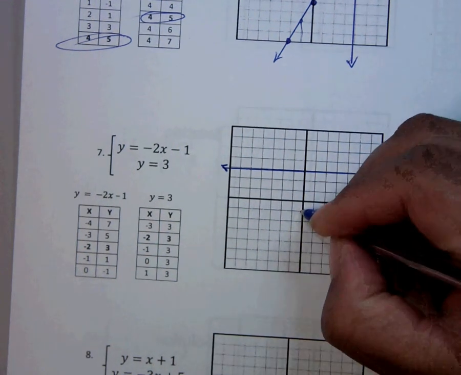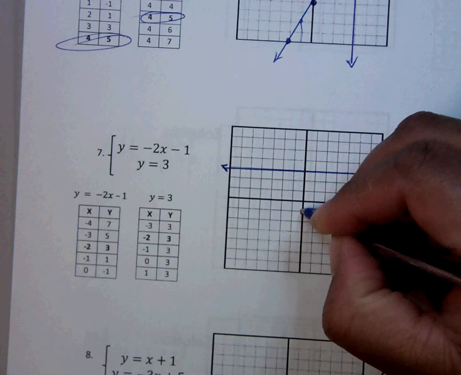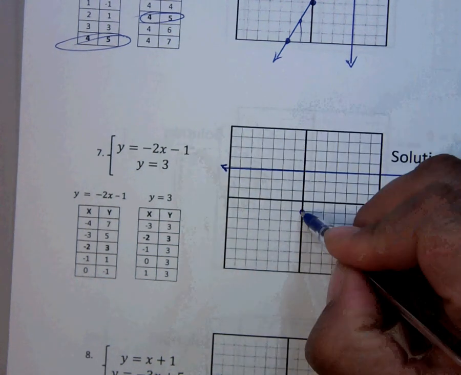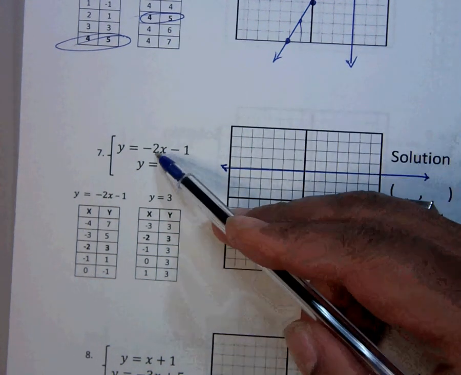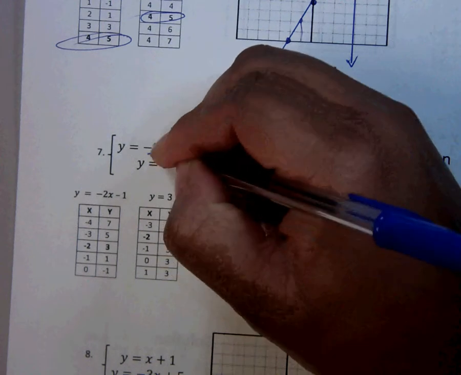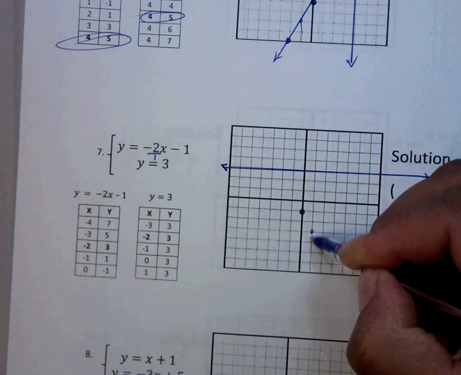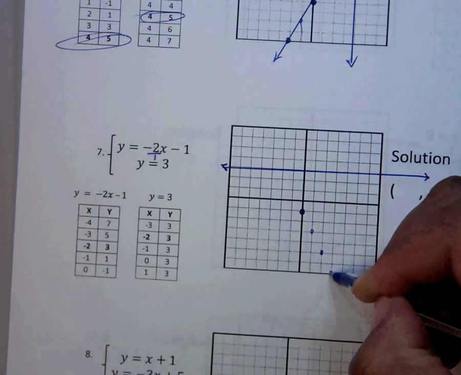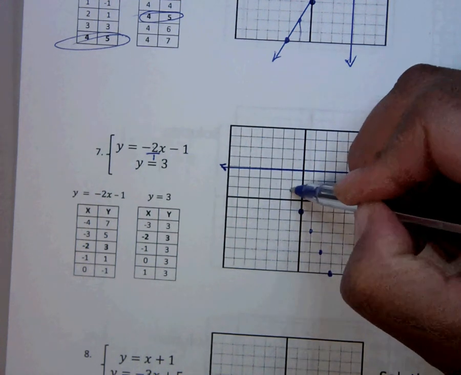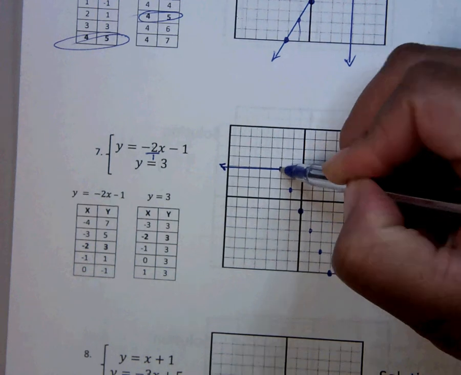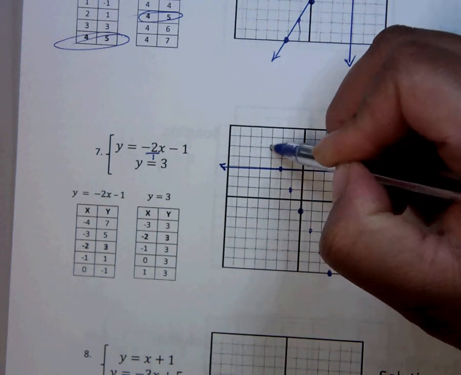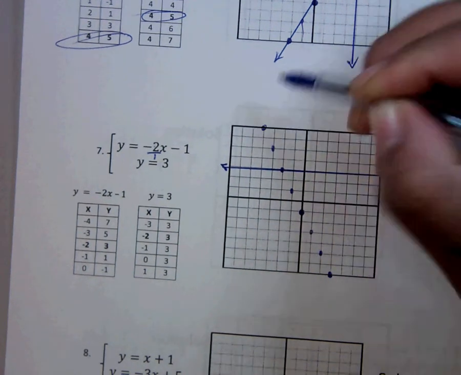B is -1 for the next one. So -1. Put this over 1, so I'm going down 2 and right 1. Remember, the 1 at the bottom is positive.